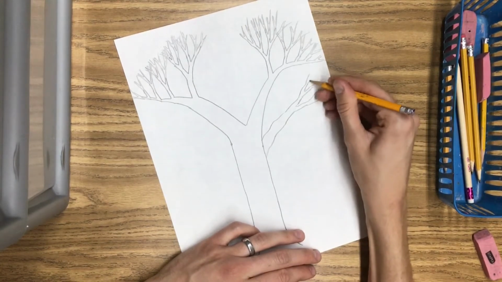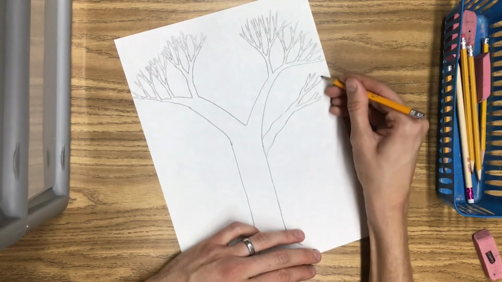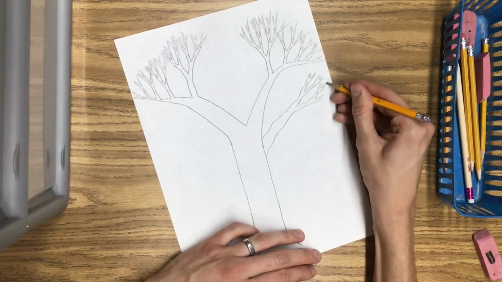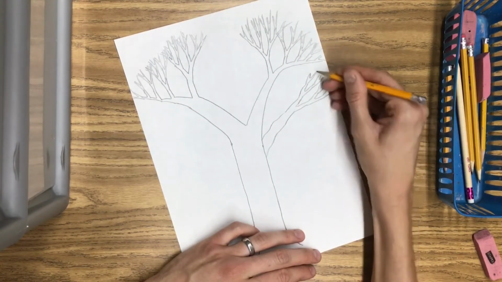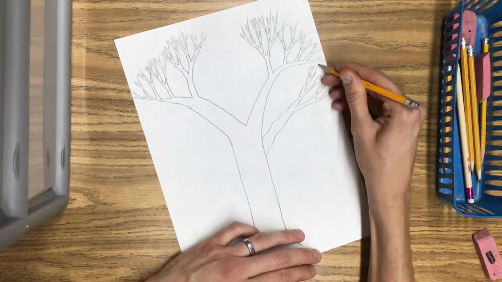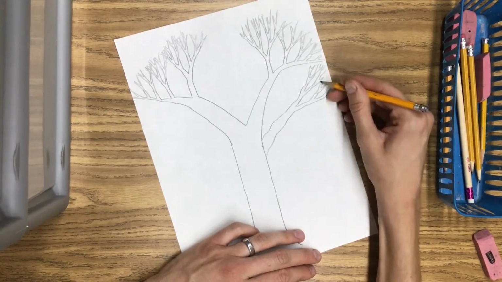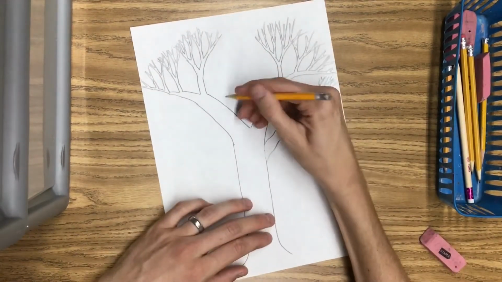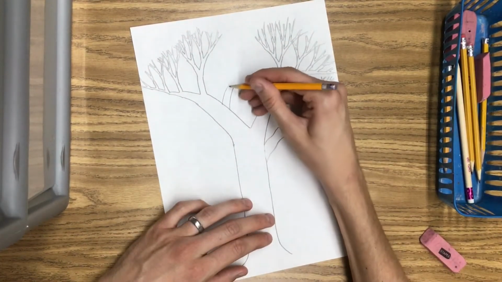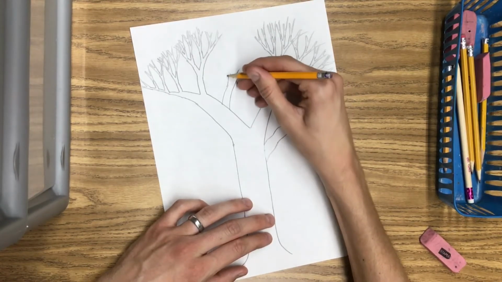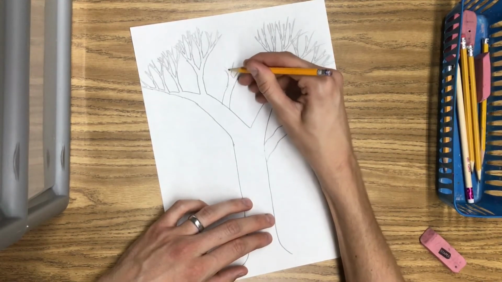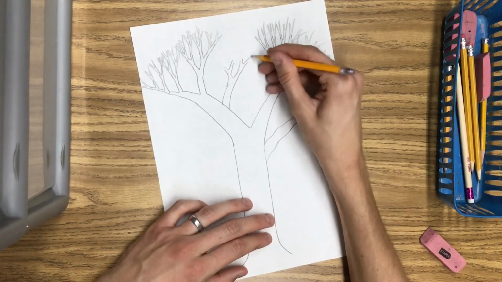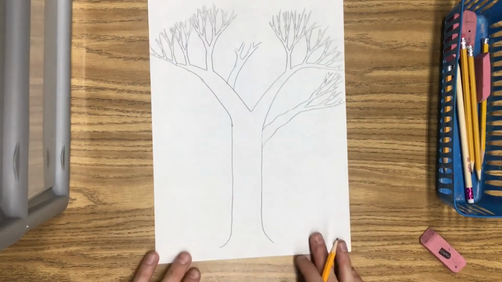So the YV is just the start, and then from there you can use your own artistic eye and make it look how you want, okay? I could also throw another branch in here if I wanted, right? So you get the idea. I'm going to give students just a little bit of time to start drawing their YV tree.